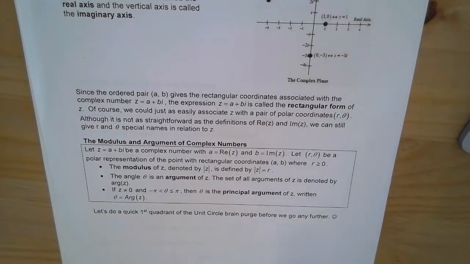So, if we have z equaling a plus bi as a complex number, a is our real element and b is our imaginary element, we have (r, theta) being polar representations of the point on the rectangular coordinate (a, b). So, modulus, which has also been called magnitude, is represented by our r, but r has to be positive, so it's the absolute value of z. This is what we're going to denote that as.